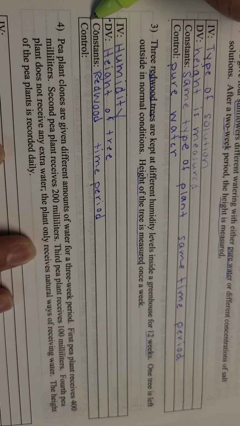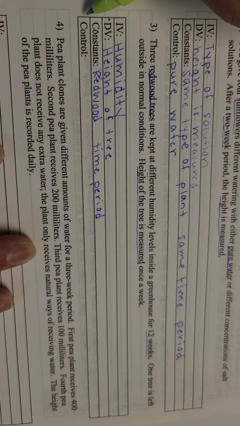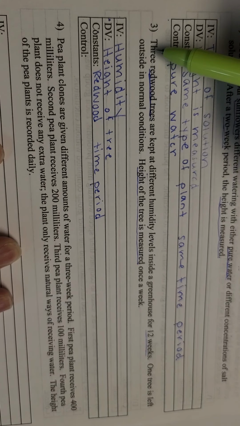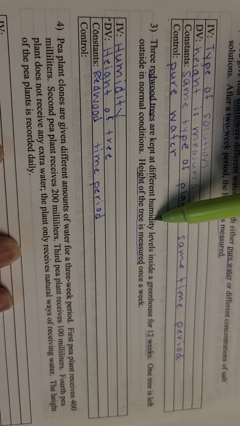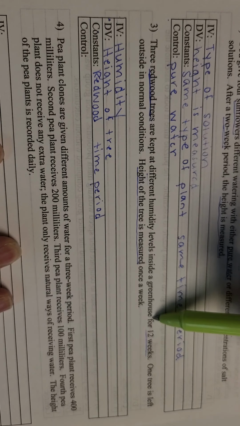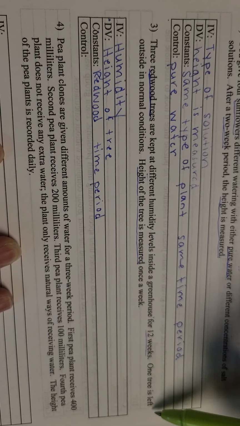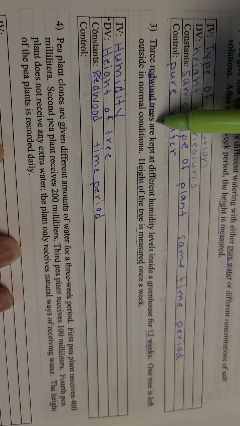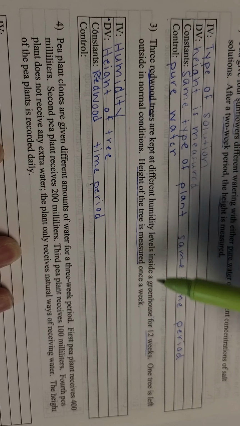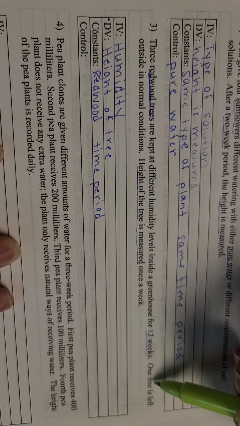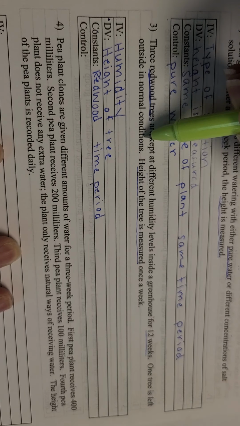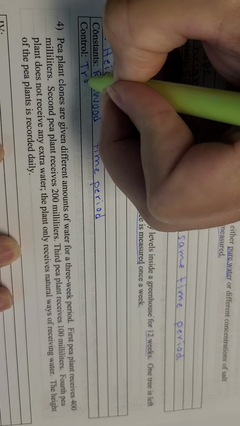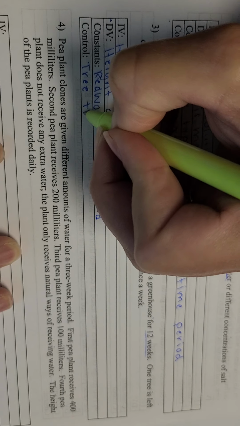Okay, your control. So what am I measuring my experimental group against at the end? So my redwood trees are kept at different humidity levels inside a greenhouse, but 1 tree is left outside in normal conditions. So I'm measuring my 3 redwood trees that are inside the greenhouse against the 1 tree that is left outside in normal conditions. So my control is the tree that is left outside.